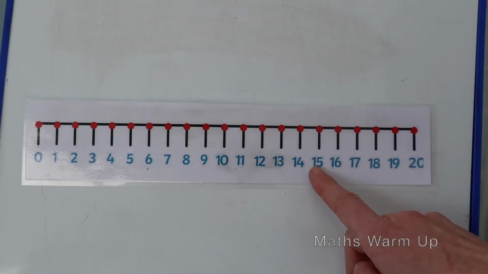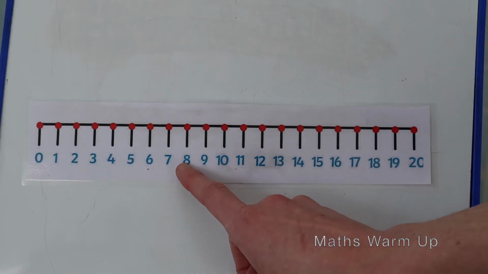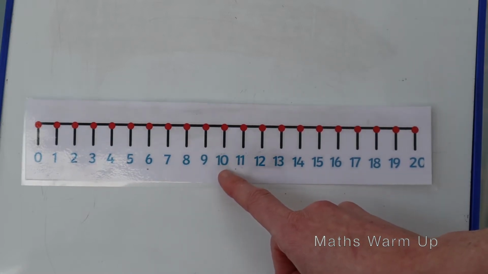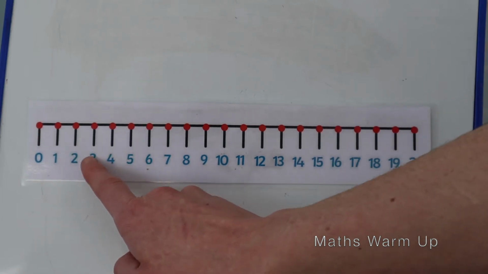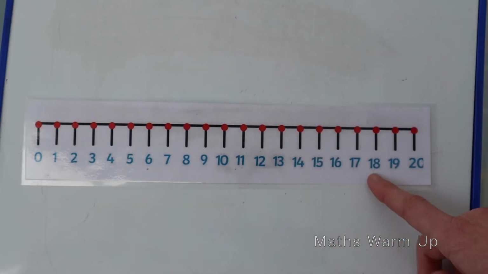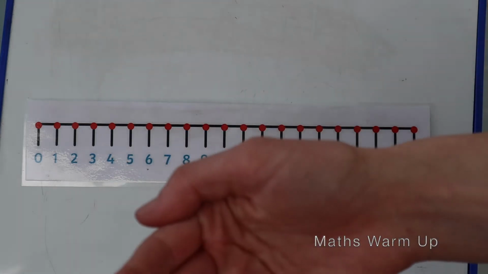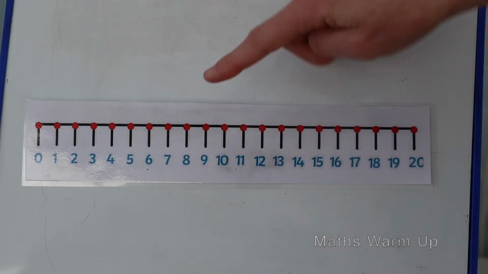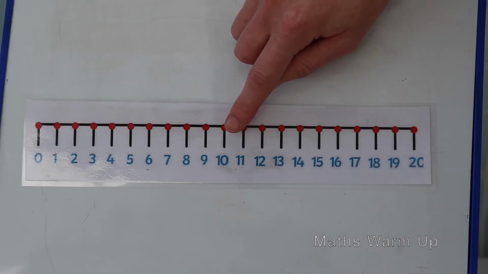2 more than 15 is 17. 2 more than 8 is 10, and that's a number bond. 2 more than 1 is 3. 2 more than 18 is 20. Can you point to which way we're going on our number line if we're doing less? Brilliant, you should be pointing this way. Number is getting smaller. Let's do 1 less.